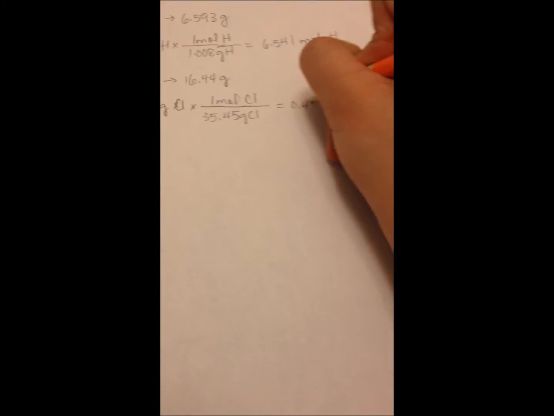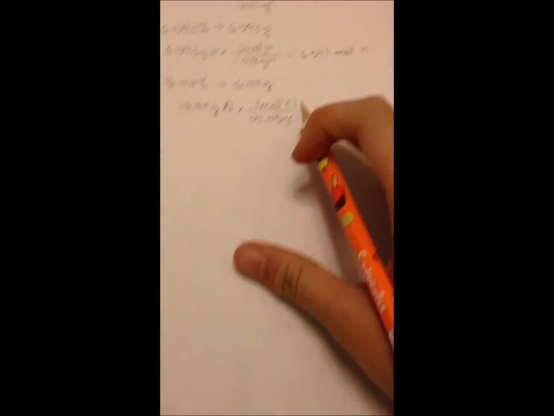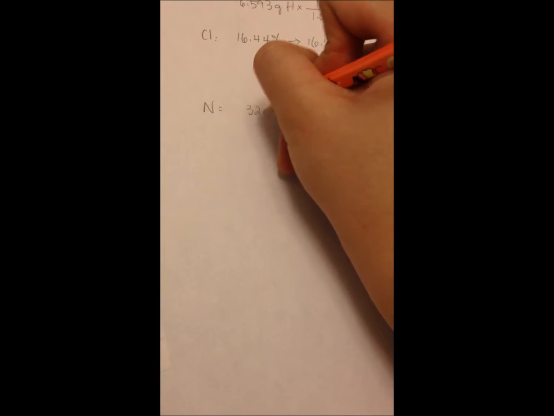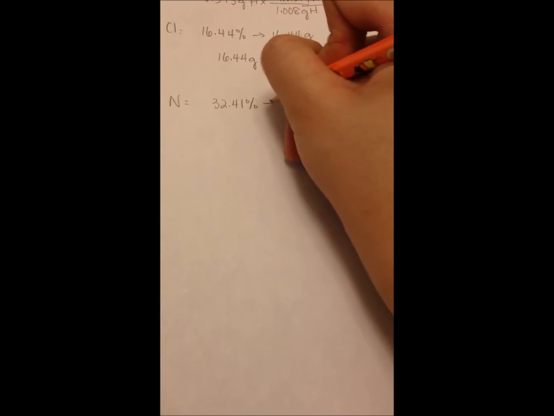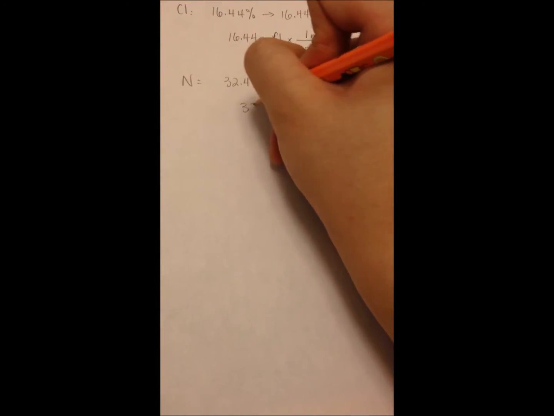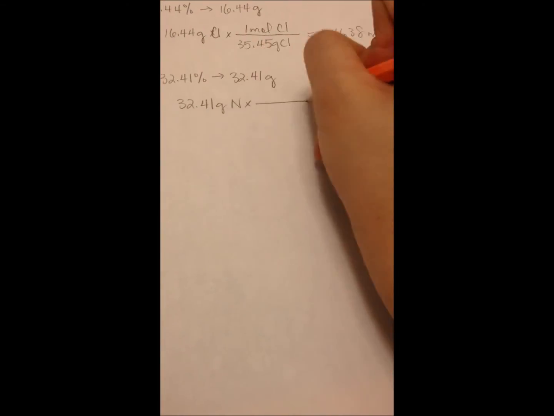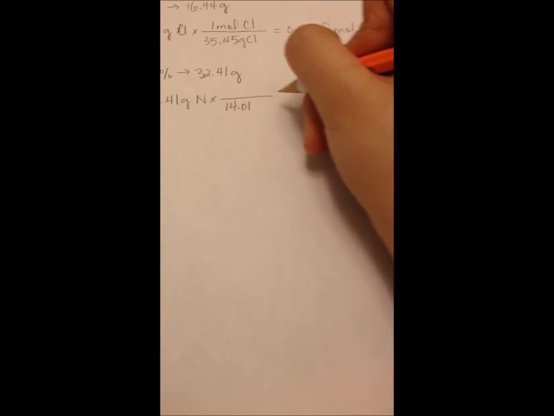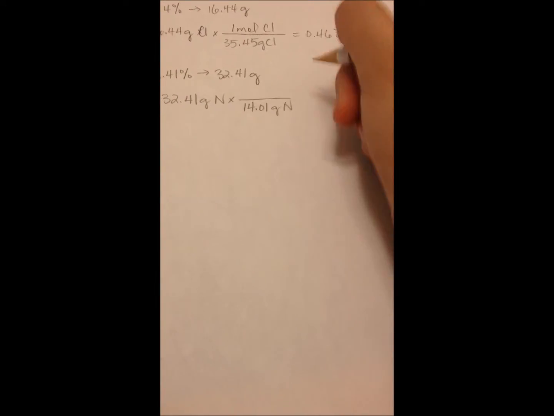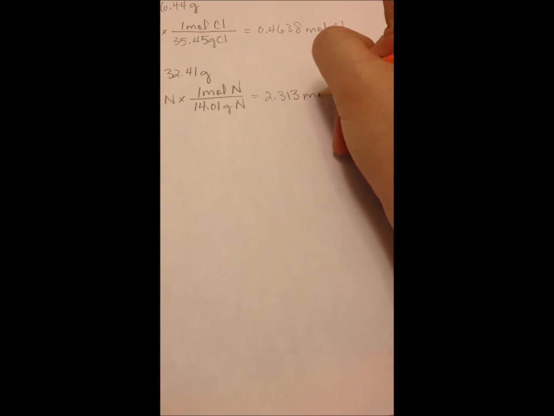Doing the same procedure for chlorine, we can see that it's 0.4638 moles. And for nitrogen, the value is 2.313 moles.